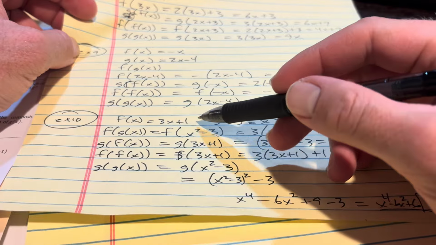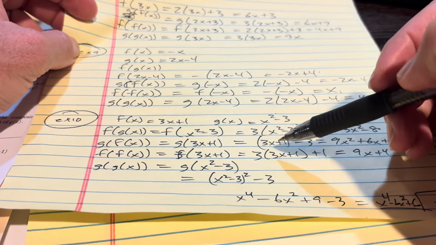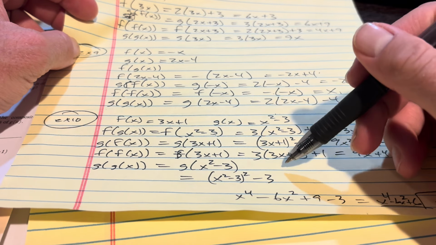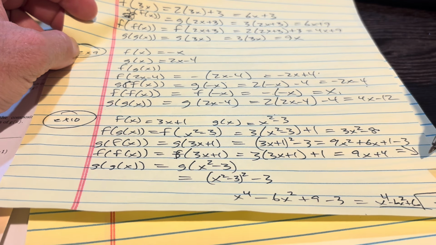So f of f of x is going to be f of 3x plus 1. So I'm going to take 3x plus 1 and plug it in for x right there. 3 times 3x plus 1, plus 1.